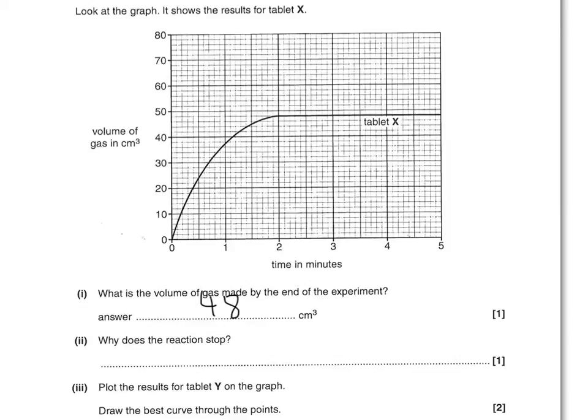So your first one should be at 1 minute and 32, which is here. And then second one, so 2 minutes is at 55. And then 3 minutes at 68. And then 4 minutes at 72. And 5 minutes 72. Then you just need to draw a smooth curve through all the points, like so.